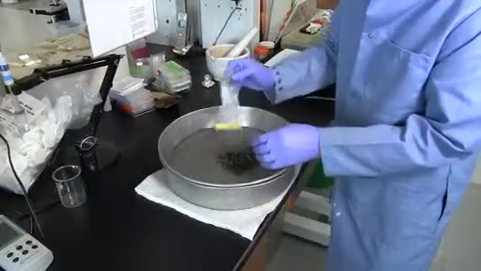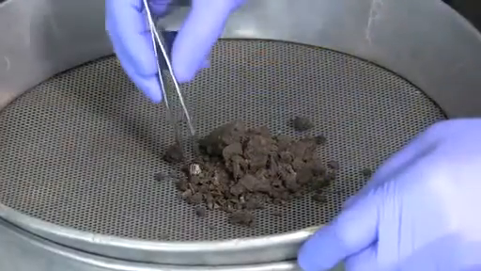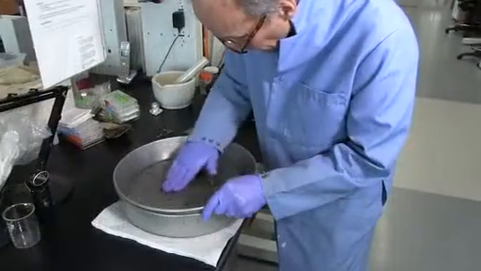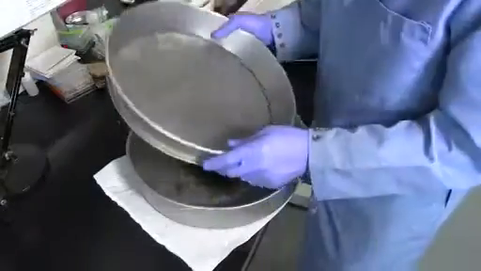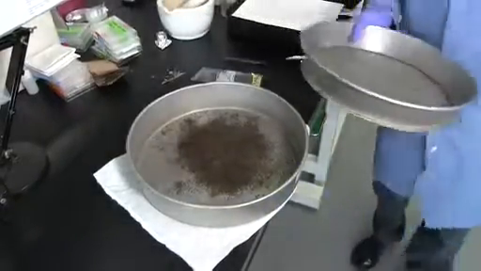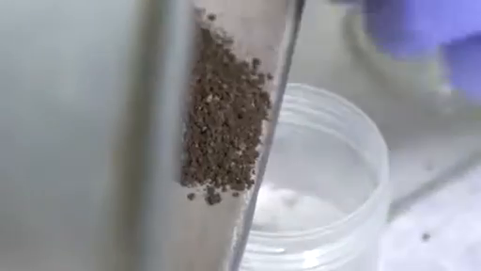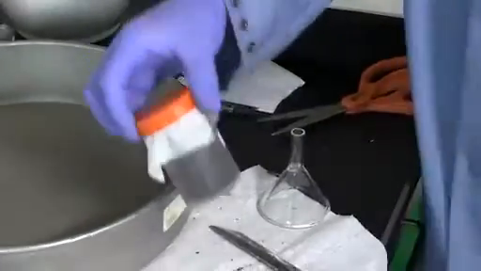Once back in the lab, remove roots and stones and break up clods by a coarse sieving. This also serves to homogenize your sample. Prepare for freeze drying by putting subsamples in appropriate containers and freeze dry as soon as possible.